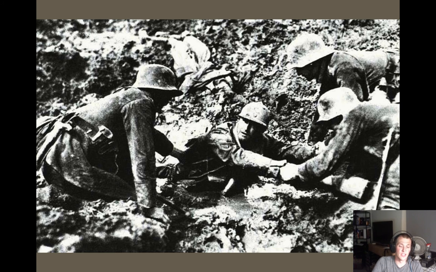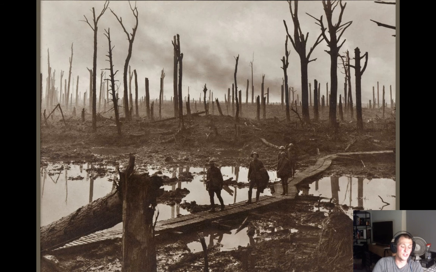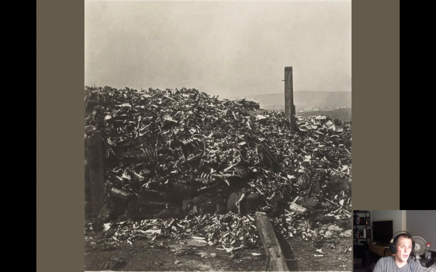You've got just the conditions, the mud and things like that, that are going to be experienced in no man's land in the trenches. They're pulling the soldier out. Just the sheer devastation of the shelling and the fighting in the areas. You're going to have battles and walls created with human remains at Verdun, which is basically designed to just kill as many people as possible to try to make the French basically give up, right, to stop fighting.